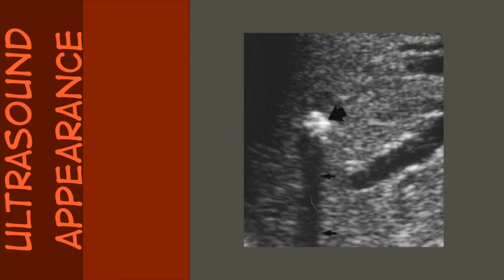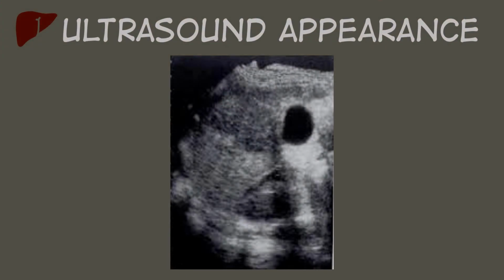Let's take a look at what it looks like on ultrasound. When the granulomas begin, they usually begin as very hypoechoic lesions with some posterior enhancement. So this is kind of the first stage of the granuloma appearance.